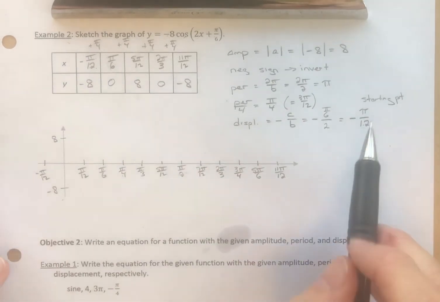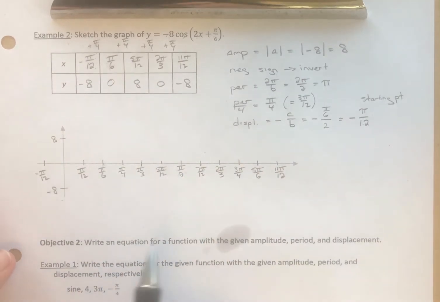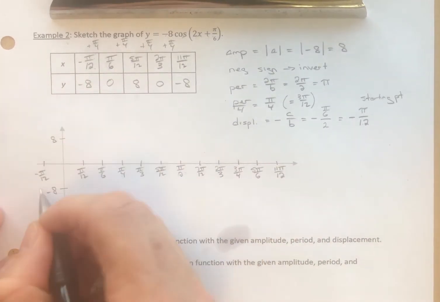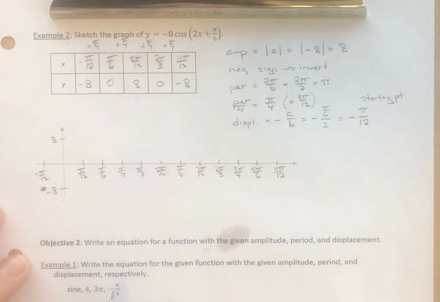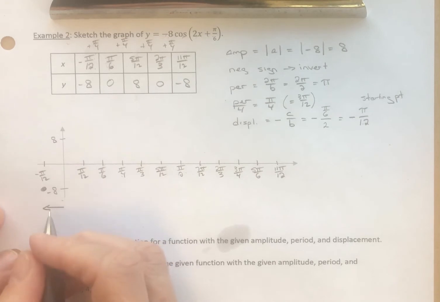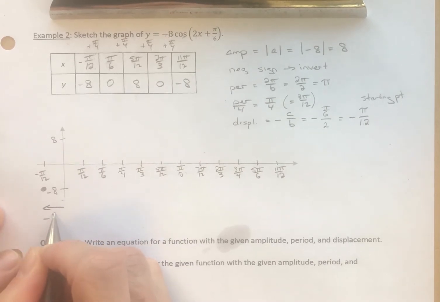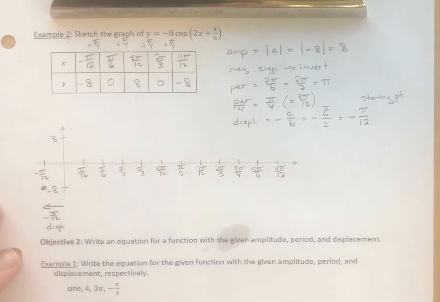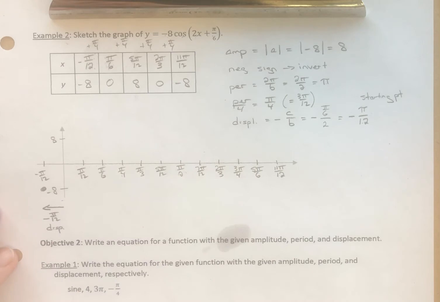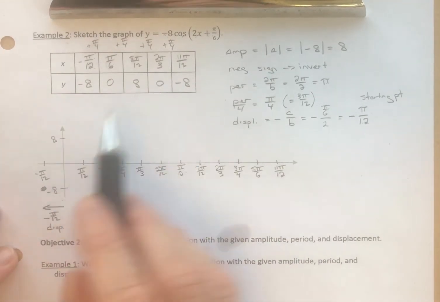Okay, so I started it here, and I counted up pi over 12s. So we start here at -8. Notice this is the displacement. Negative pi over 12 is the displacement. We started to the left 12, and because we have the negative here, we start going down and we go up.